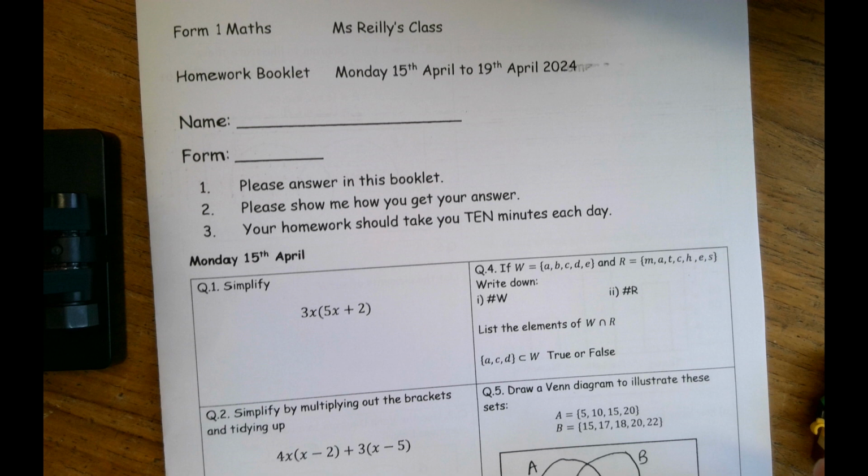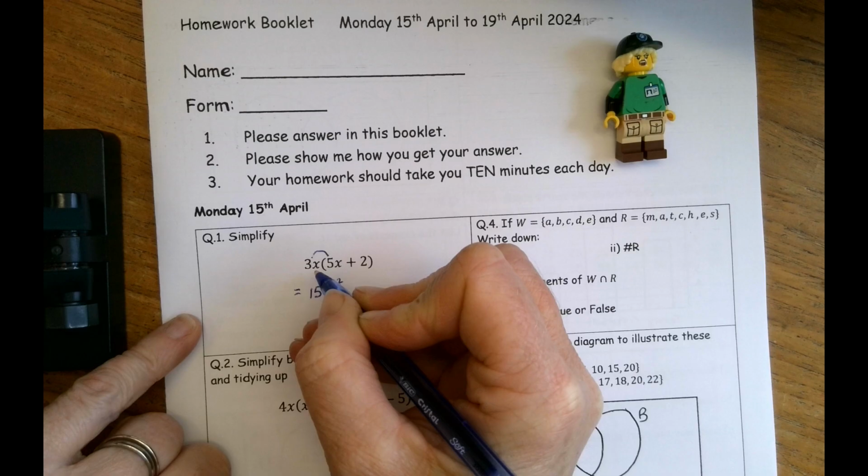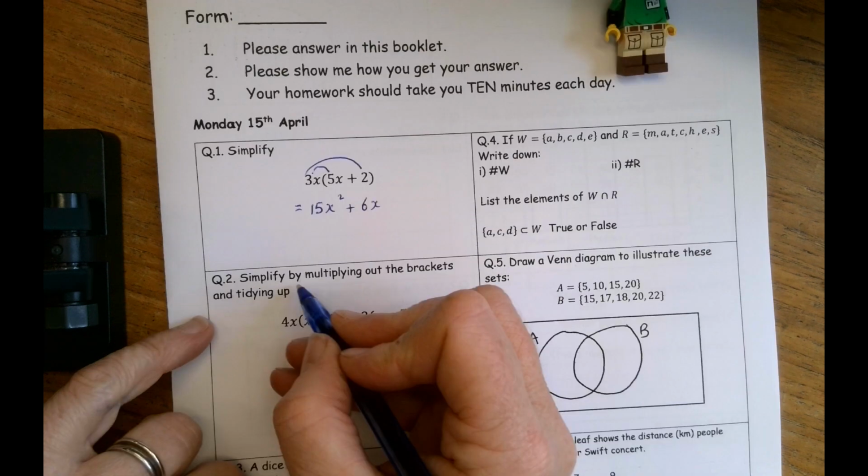Simplify just means multiply out the brackets and tidy up. So 3x by 5x, 3 by 5 is 15 and x by x is x squared. 3x by 2 is 6x. Okay, so it's just 15x squared plus 6x. We can't add those up because one's an x squared and one's an x.